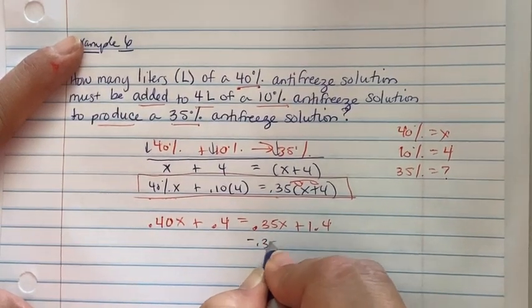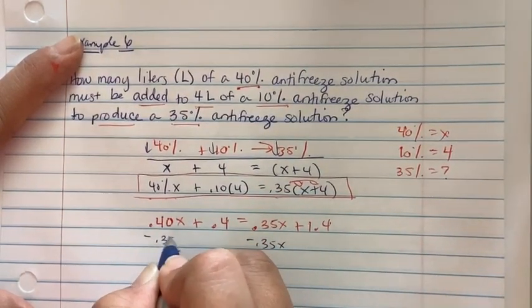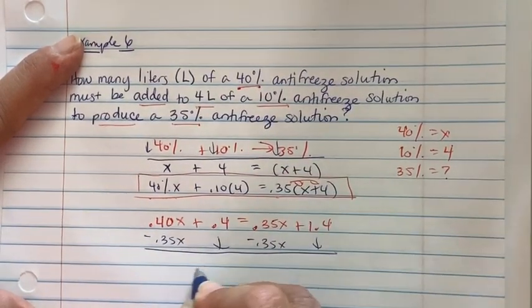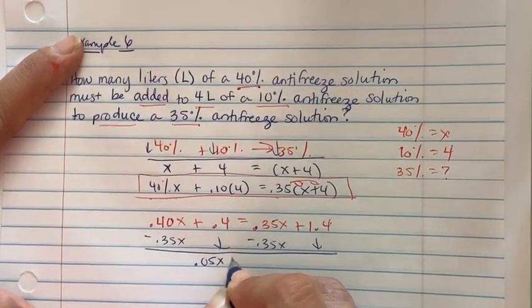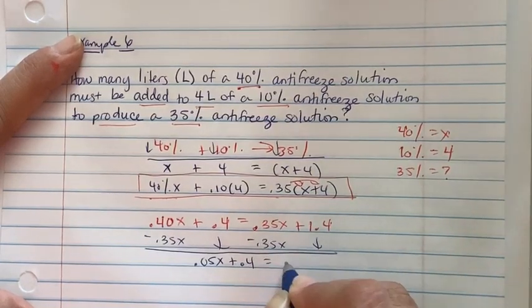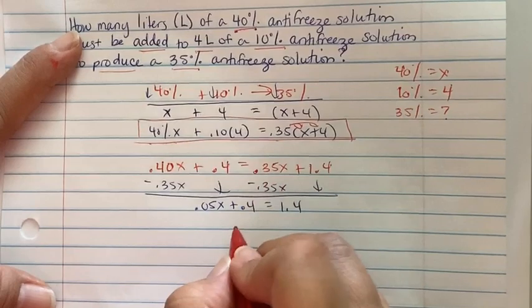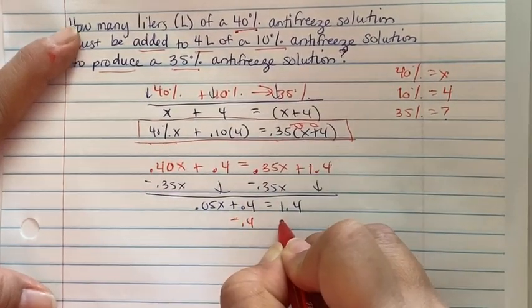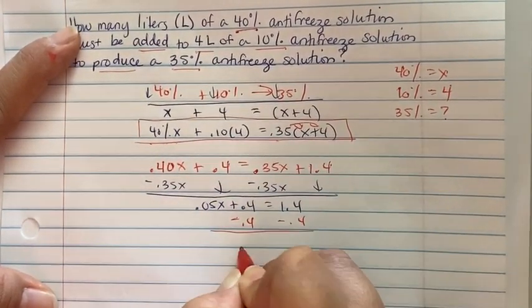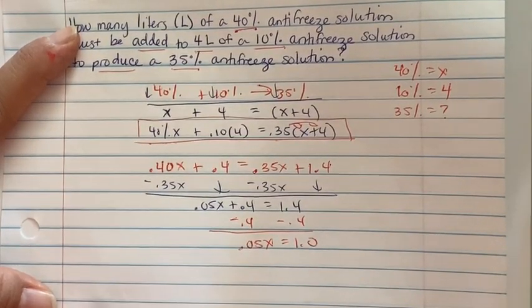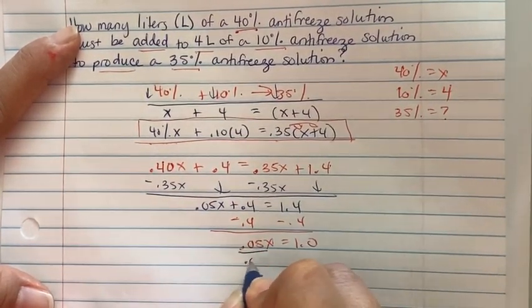Subtract the 0.35 X over. So you're getting a nickel X plus 0.4 equals 1.4. Subtract the 0.4 over. So a nickel X equals 1.0. Divide both sides by 0.05.